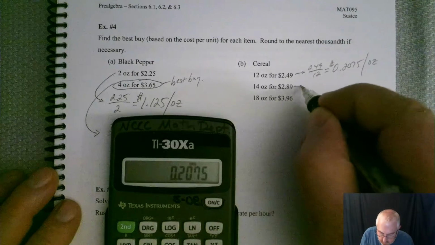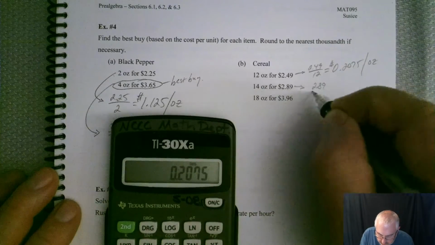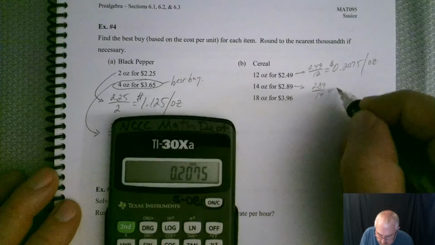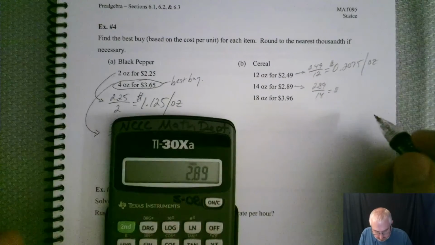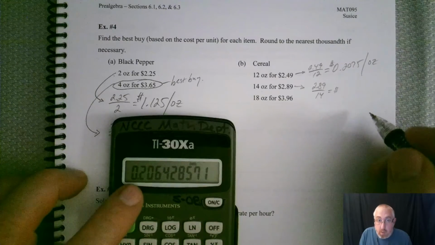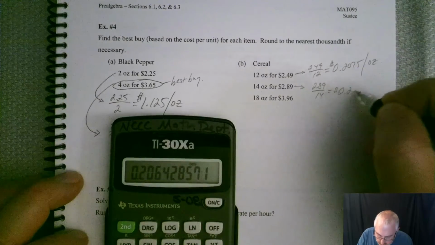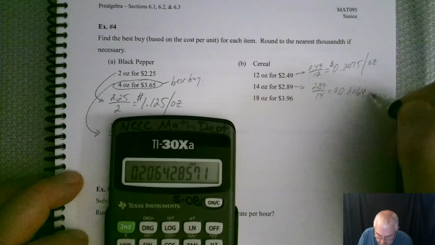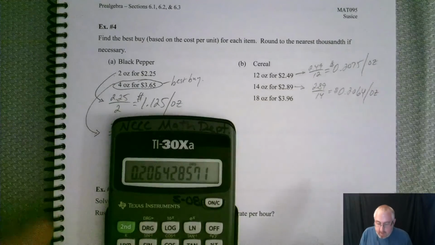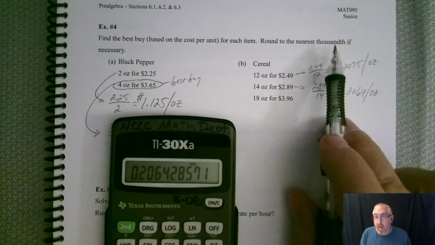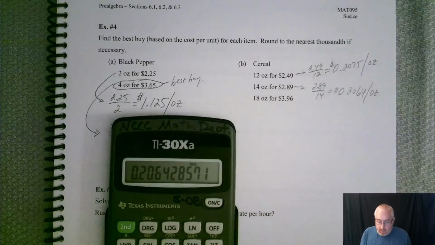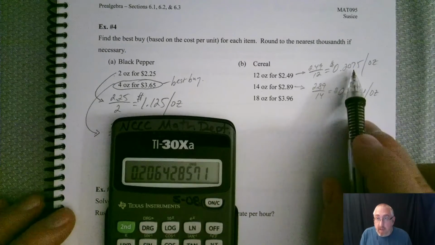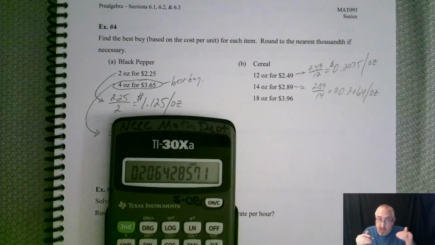All right. How about 2.89 over 14? Well, let's see. 2.89 divided by 14. Ooh. $0.2064 per ounce. Now, I'm going beyond the nearest thousandth. I'm going 4 decimal places. So, you know, if we did round it to 3, it should still be easy to determine which one's cheaper.